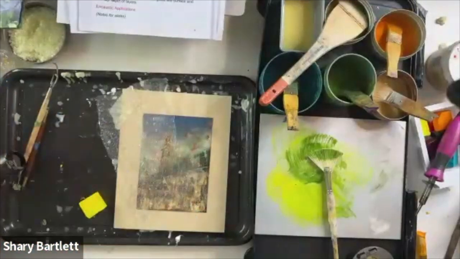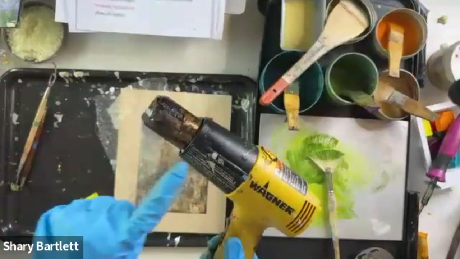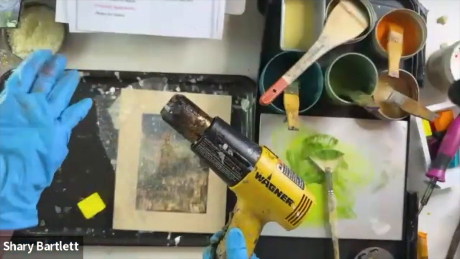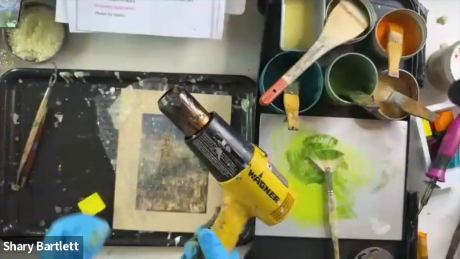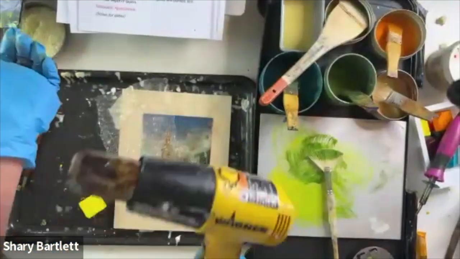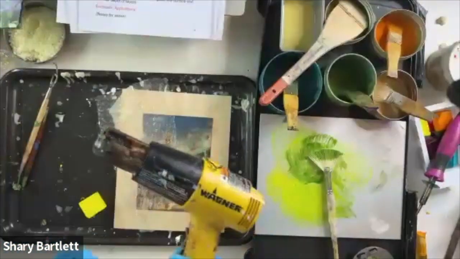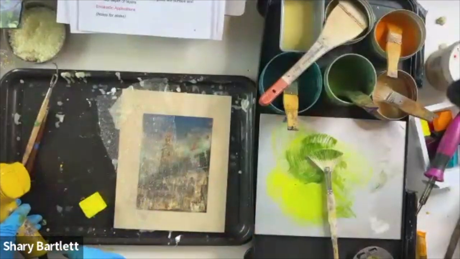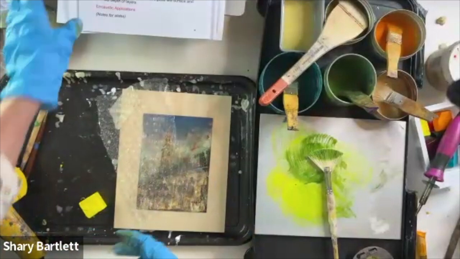And one of the most dangerous possibilities is to get a burn. This area of the heat gun is extremely hot. So that's one of the reasons I wear gloves. But I have gotten a bad burn before by brushing up against the tip of the heat gun. So that's something to be really careful about.